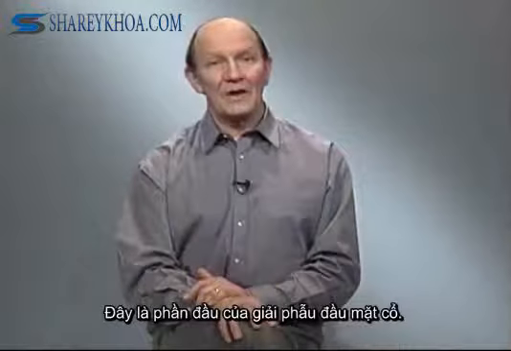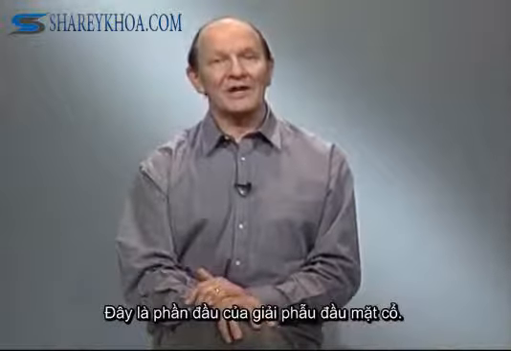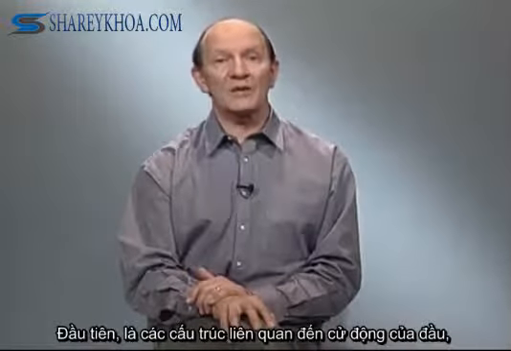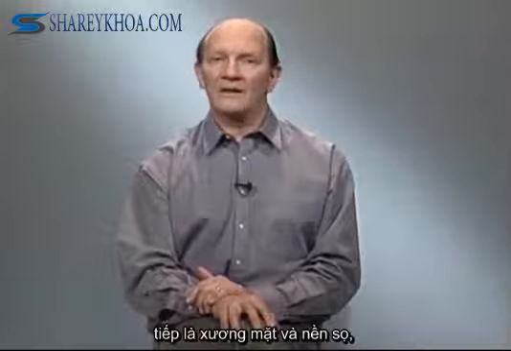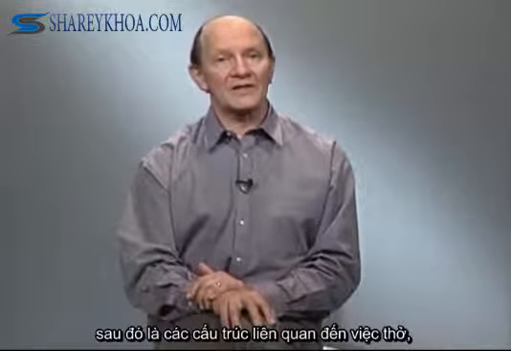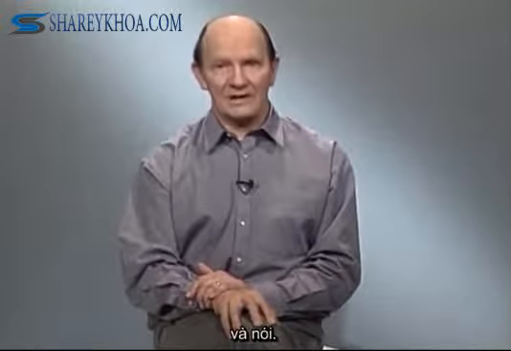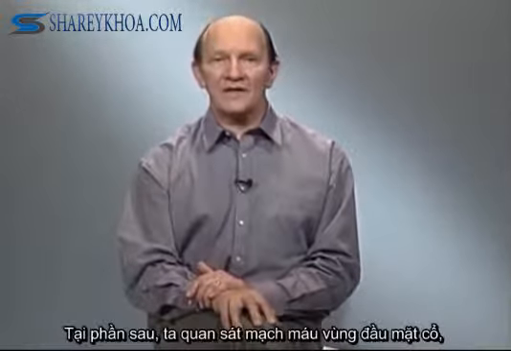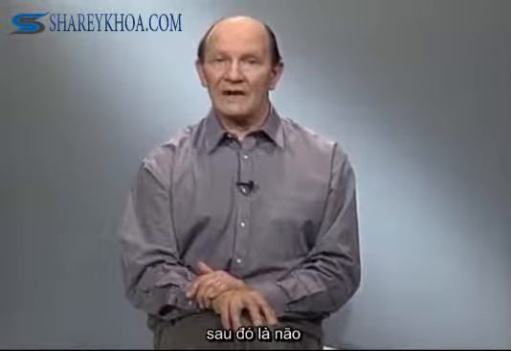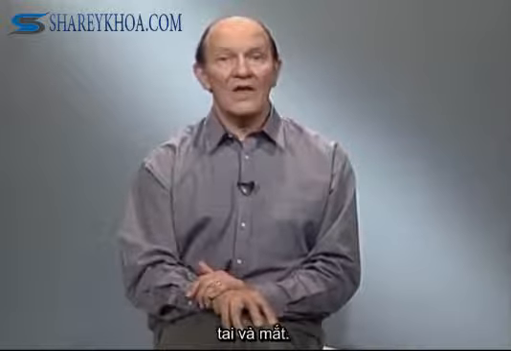In this tape, the first of two on the anatomy of the head and neck, we'll look first at the structures involved in support and movement of the head, then at the facial skeleton and base of the skull, then at the structures involved in breathing, eating, swallowing, and speaking. In the second tape, we'll look at the blood vessels of the head and neck, then at the brain, the cranial nerves, the ear, and the eye.